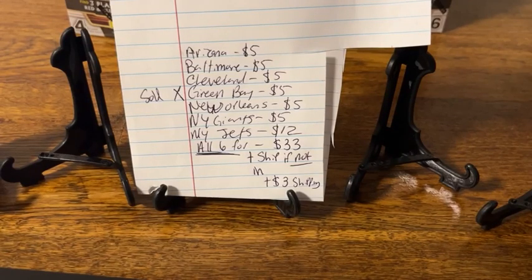All hits will be top-loaded. All rookies will be sleeved. All parallels will be sleeved. All rookie parallels will be top-loaded. All hits will be top-loaded too, obviously. So I will take care of your cards accordingly.